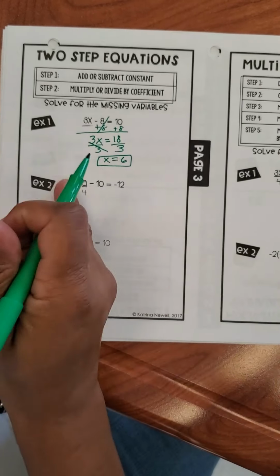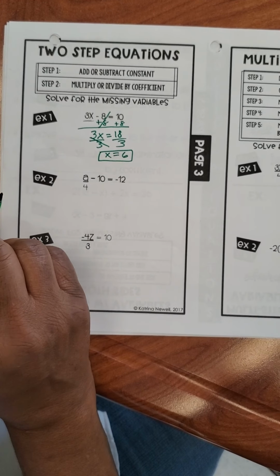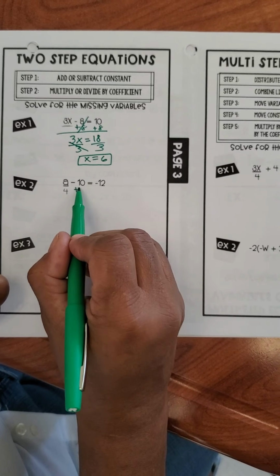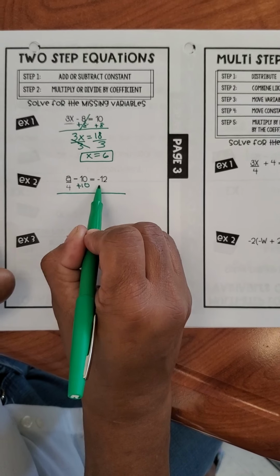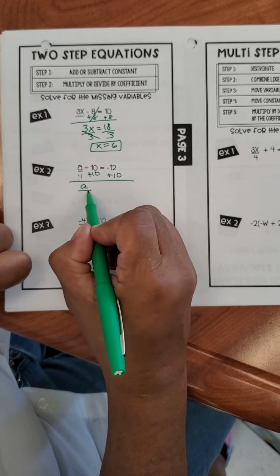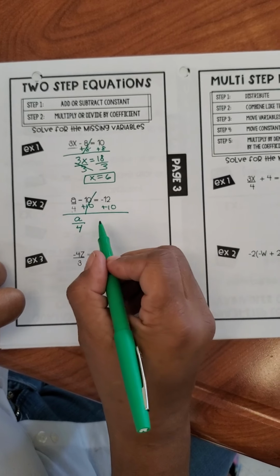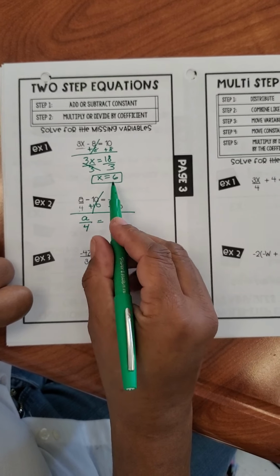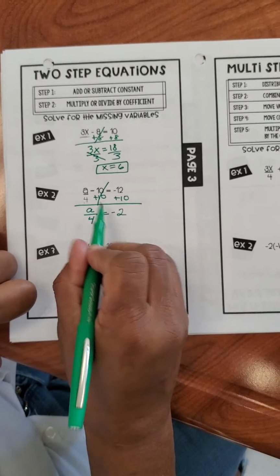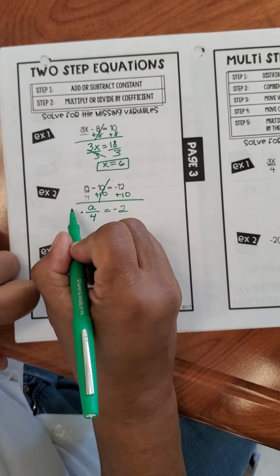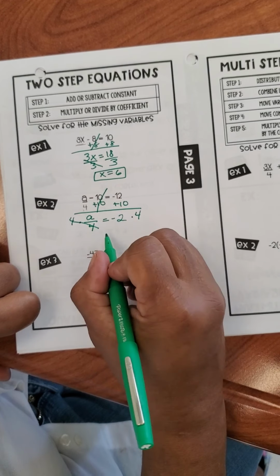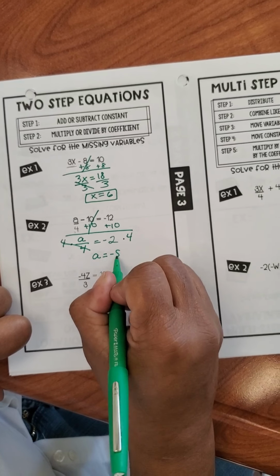Example 2. Can I do anything with the variable first? No. I have to get rid of this negative 10. I do that by doing the opposite, by adding 10. I bring down my a over 4. My 10s cancel. It's equal to, signs are different, subtract, take the sign of the larger number. Now, since this is a fraction, I'm going to multiply both sides by the denominator. a is equal to negative 8.